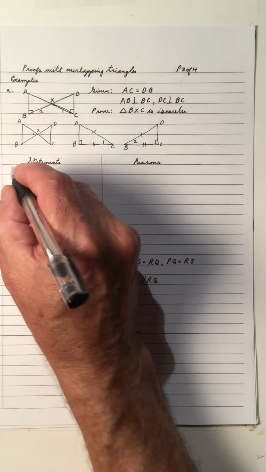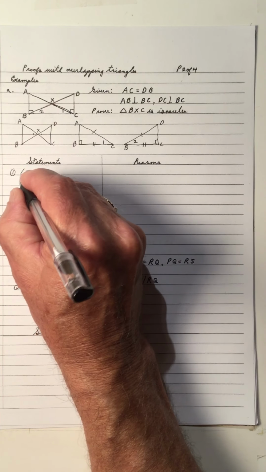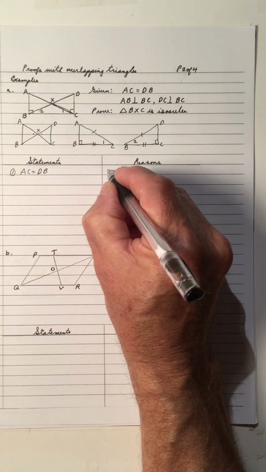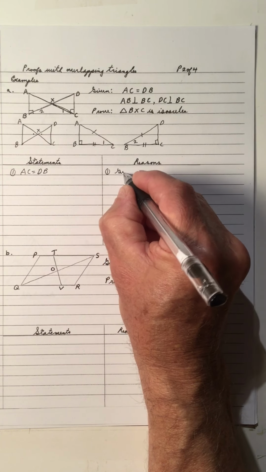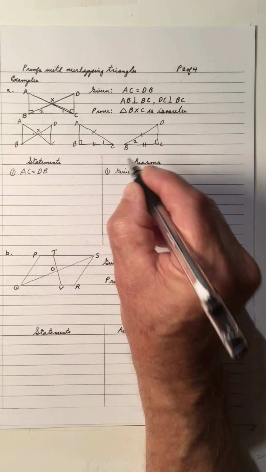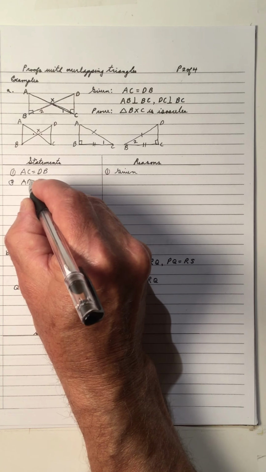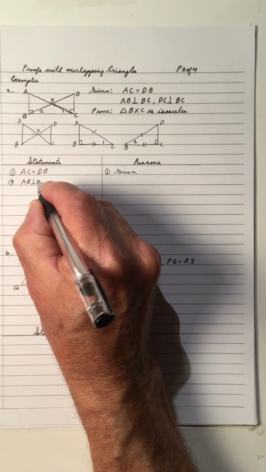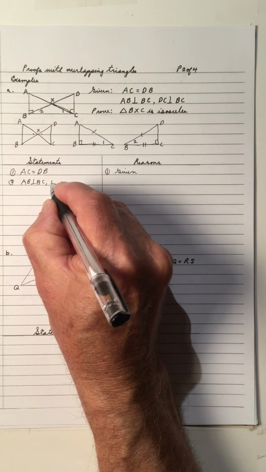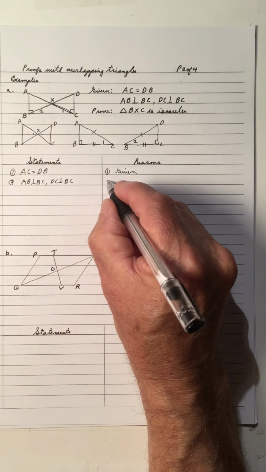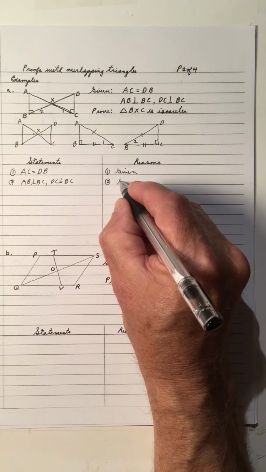Here we go. Number 1, AC equals DB, given. Number 2, AB is perpendicular to BC, and DC is perpendicular to BC, and that's a given.